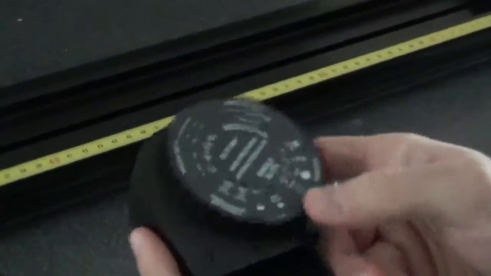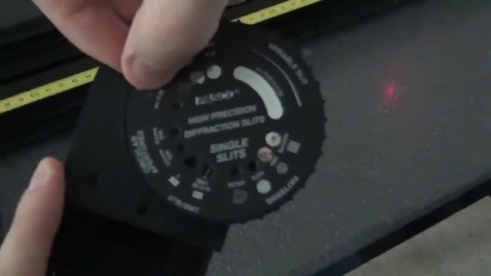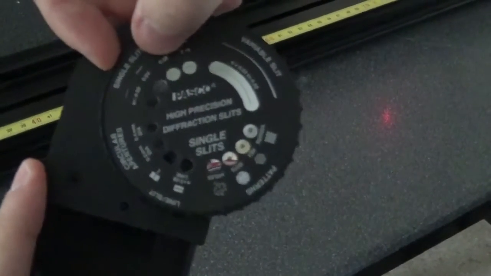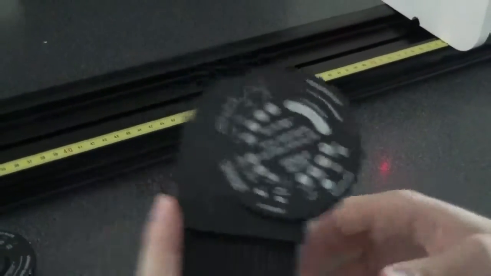Then over here we have the single slit board, or apparatus, which consists of 4 slits of different widths. The first one would be 0.02 millimeter, the second 0.04, the third 0.08, and the fourth 0.16 millimeters. So let's begin with the diffraction pattern.